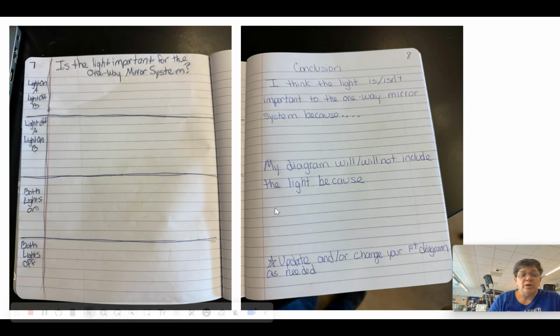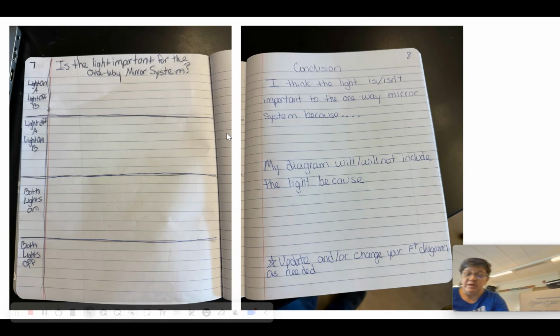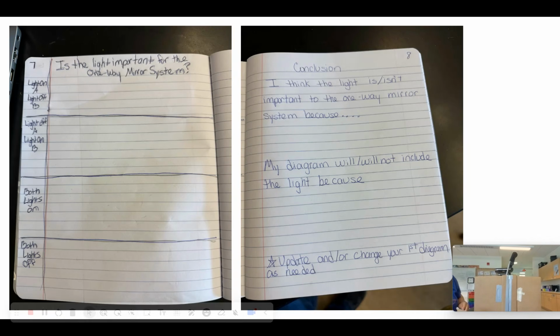Okay, so what does this mean? What does all of this mean? Now we need to look at our box system. Okay? This is labeled room A, this is labeled room B. Okay, here are my viewings. You can't really see. Better. And my viewing sides are here. Viewing side for B, viewing side for A.